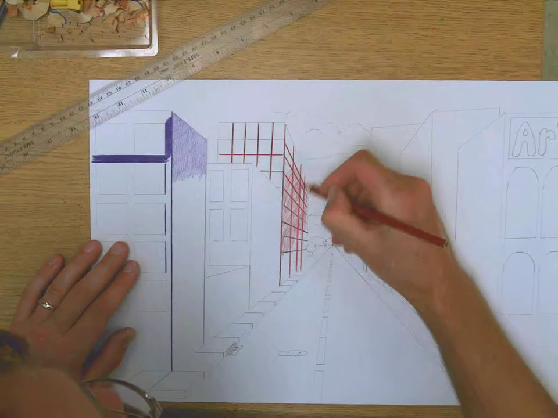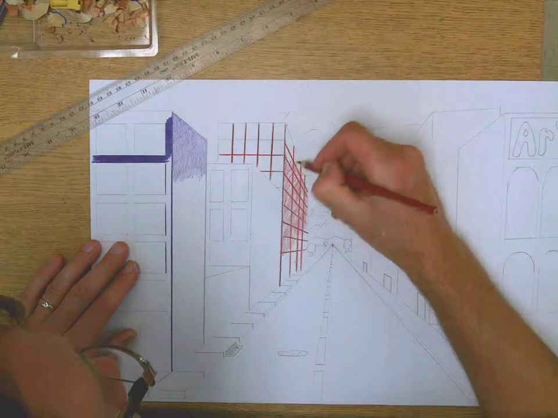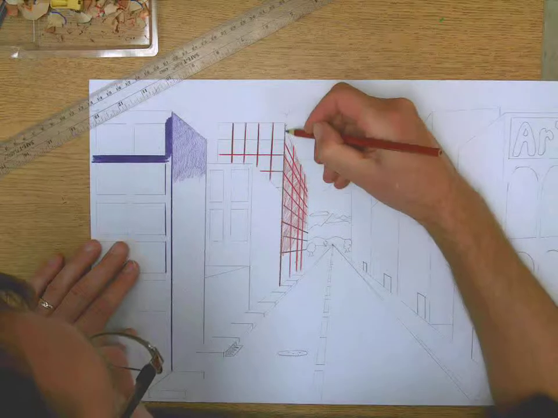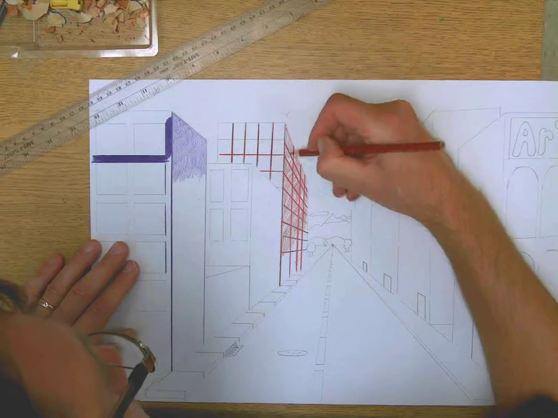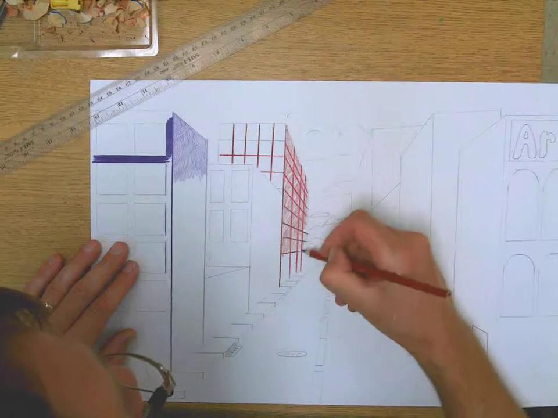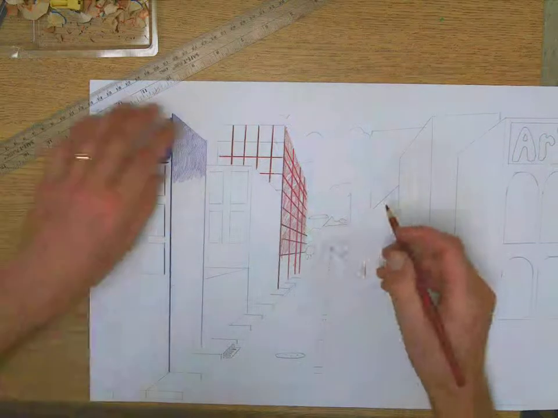Okay, this is the lighter version. Okay, and you can go all the way down to the bottom of that.